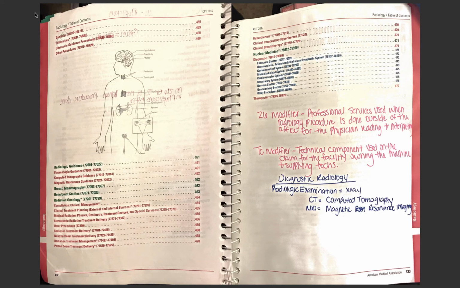Let's look at my book. As you can see, I put notes about the 26 and TC modifier on the table of contents. You will use the table of contents to code, or the back of the book. To code x-rays or MRIs or CTs, you'll go to diagnostic radiology and then the body part that it's at. For ultrasound, you'll go to the diagnostic ultrasound section. As you can see on the next page, I further describe 26 and TC, as well as put the examples of radiological examination equals an x-ray, CT equals computed tomography, and MRI equals magnetic resonance imaging.